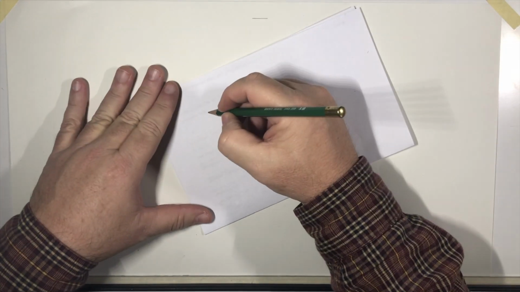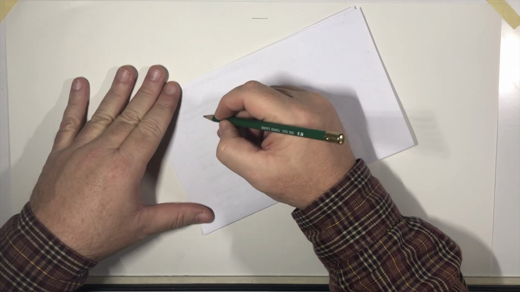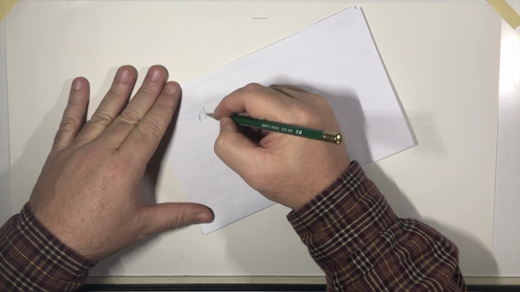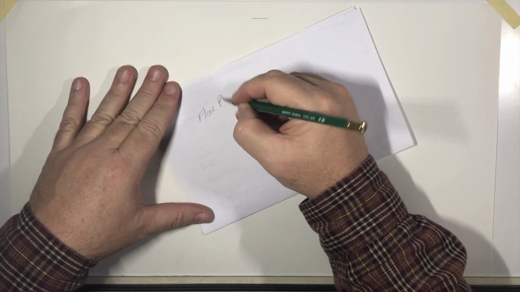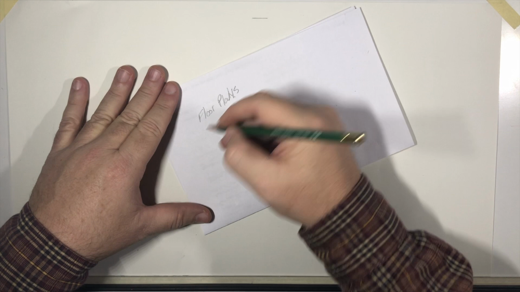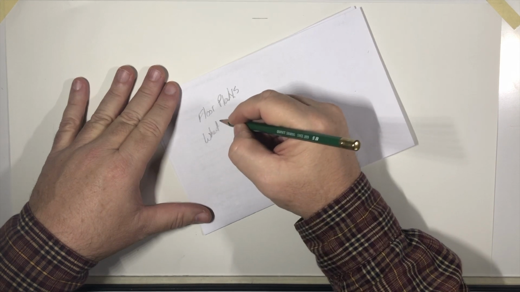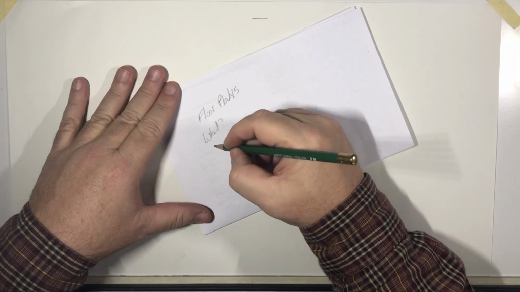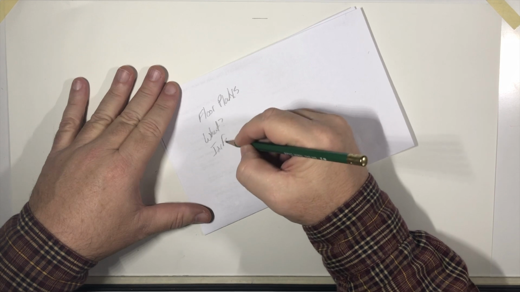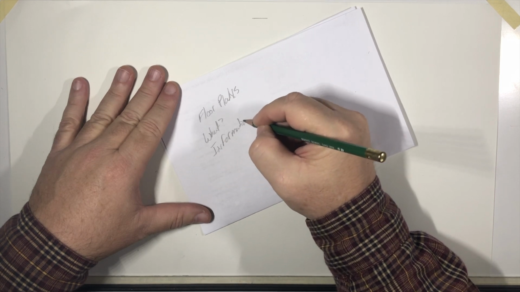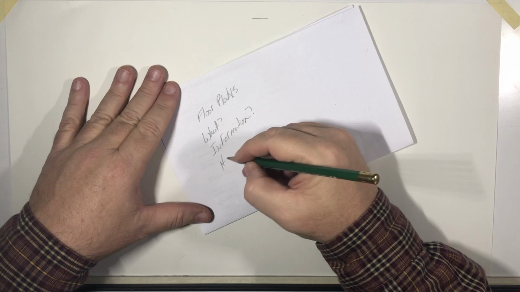All right, today, guys, we want to learn about floor plans, what they are, the information they give us, and how to start on one.